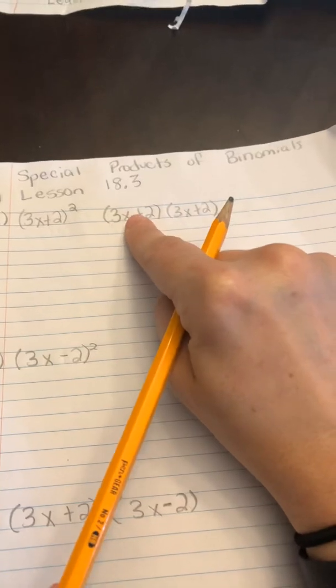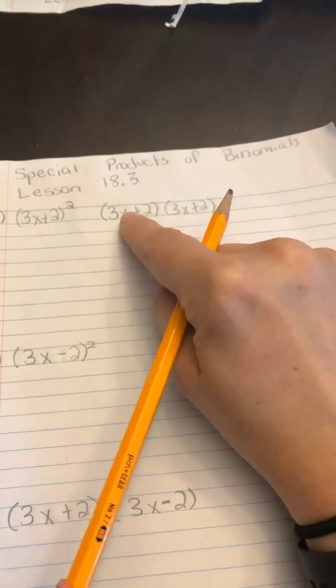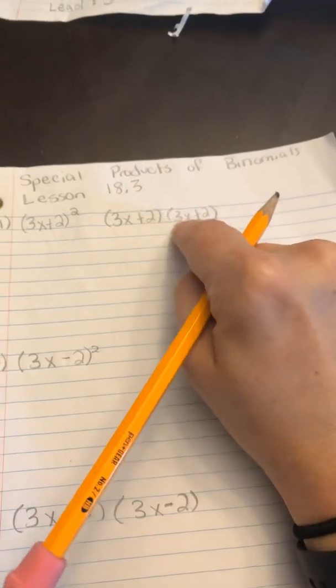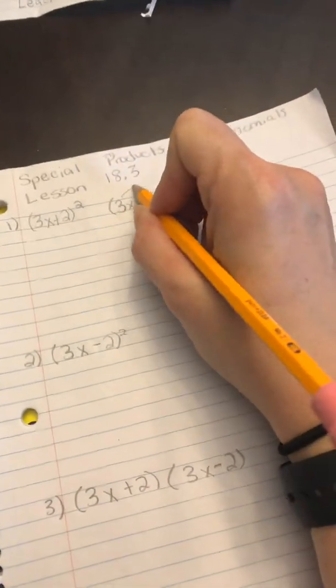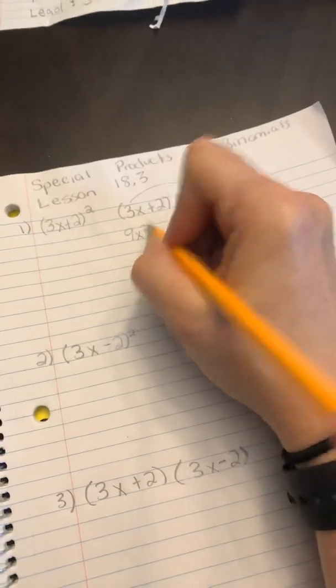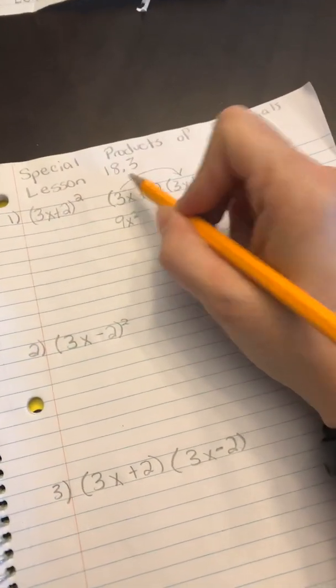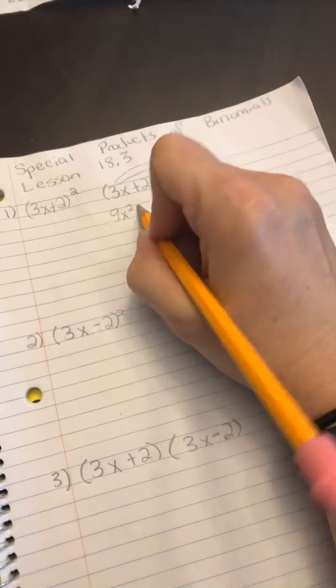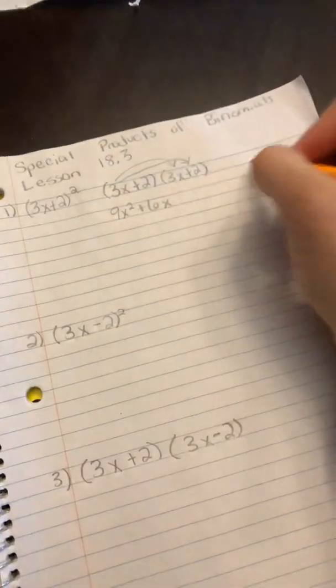Remember, FOIL is one strategy you can use. First times the first, the outer, then the inner terms, and then the last two terms. So 3x times 3x gives you that 9x squared still. But you also have 3x times positive 2, which is plus 6x.